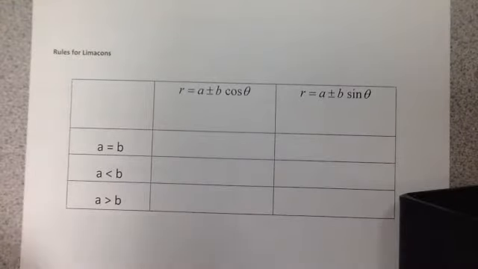Rules for limaçons, or limaçons. Miss Noon always gets mad at me because I say limaçons. I'm German. I'm not wimpy French.